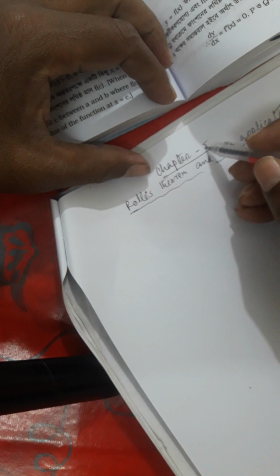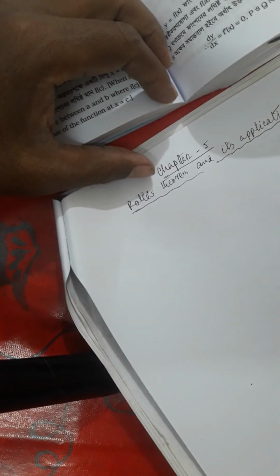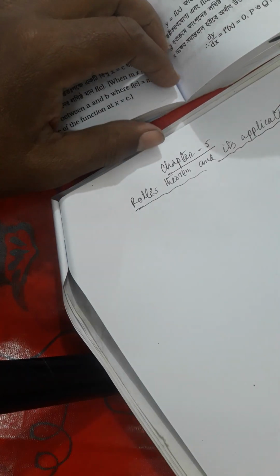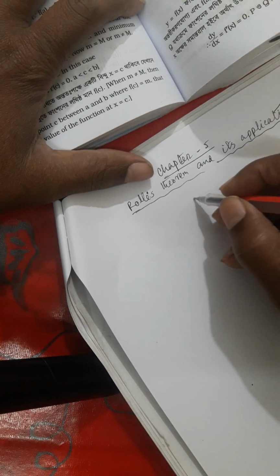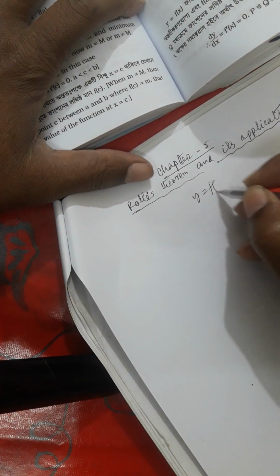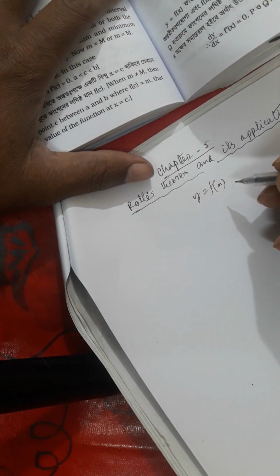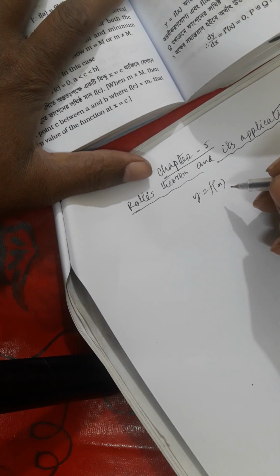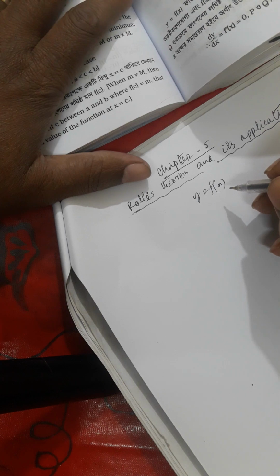আমরা আজকে নিয়ে আসলাম চ্যাপ্টার 5 Rolles Theorem and its applications. Firstly, you have to think about y equal to f of x. y equal to f of x is any function.